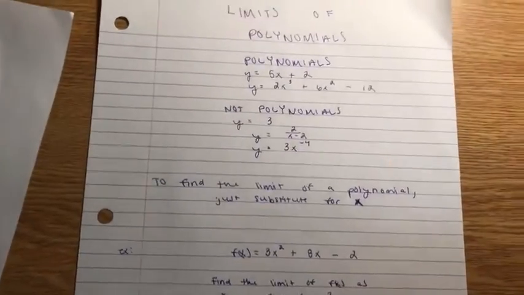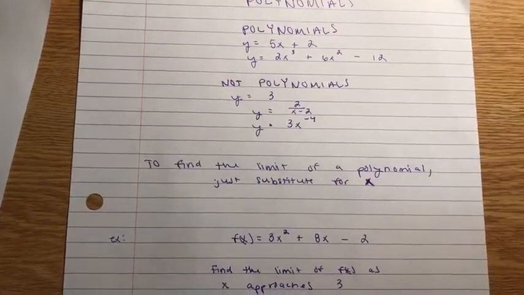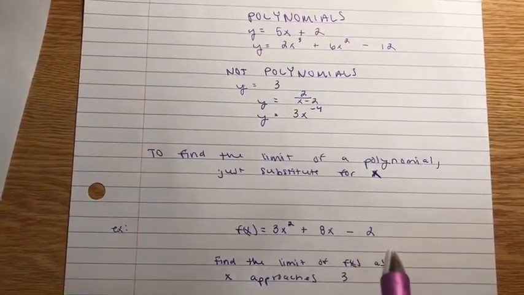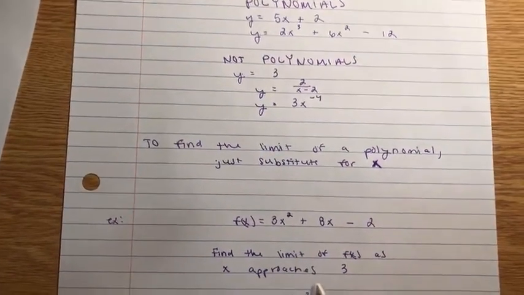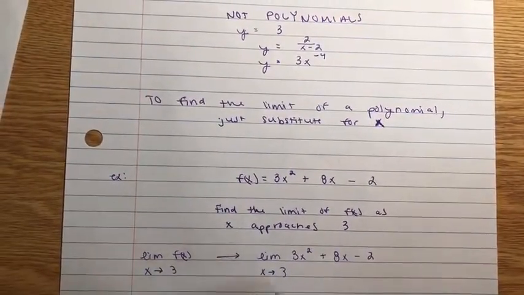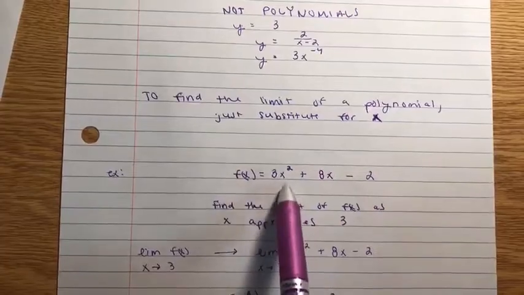And that's really all there is to finding the limit of a polynomial. You just want to first make sure that this actually is a polynomial, and then you just want to substitute whatever number you're approaching for the x's in your function.